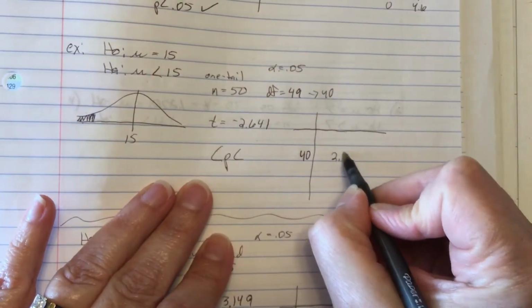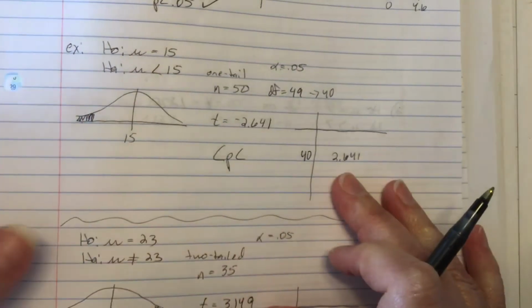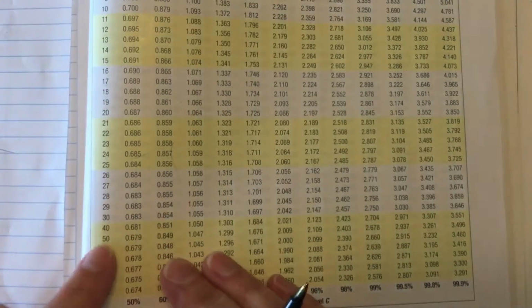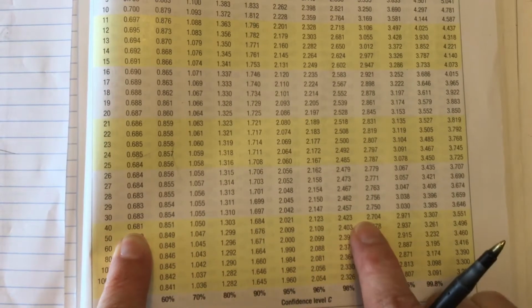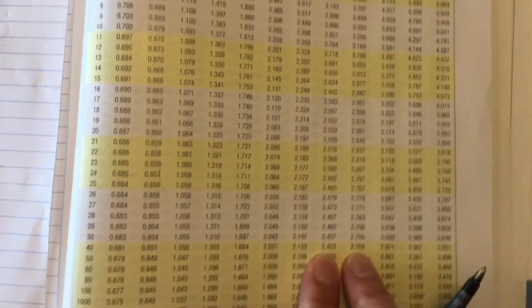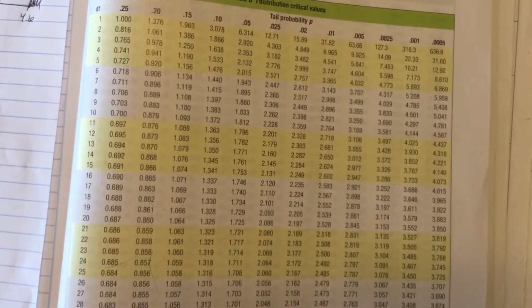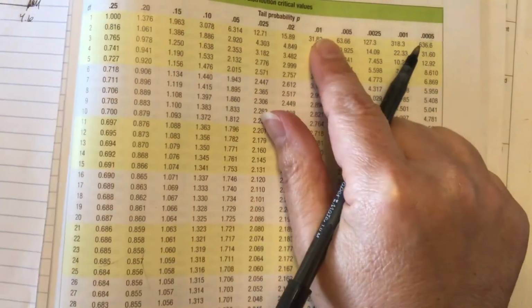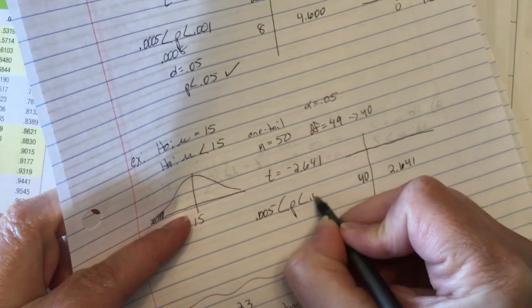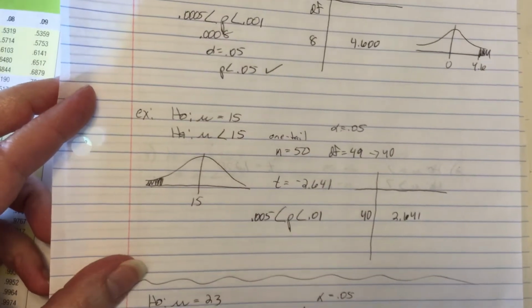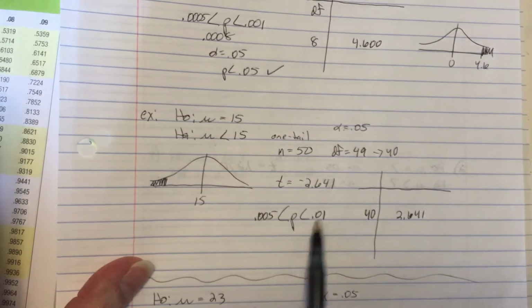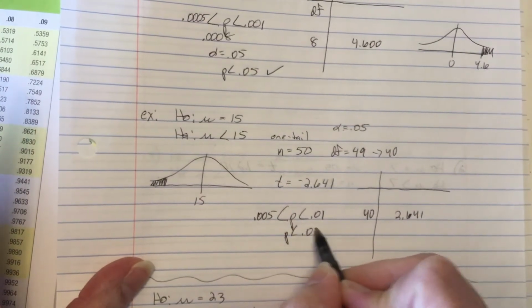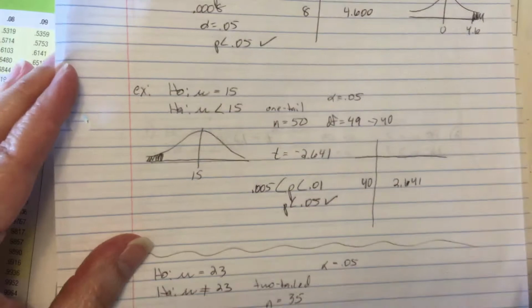Ignore the negative, okay? So on line 40, I got to look for 2.641. So that's going to be between these 2 numbers, which means my p-value is going to be between these 2 numbers. Still pretty small, 0.005 and 0.01, okay? Now again, this is a 1-tail test, so I don't need to double anything. This p-value, whatever it is, it's going to be less than alpha. So again, I would know that I could reject the H0.